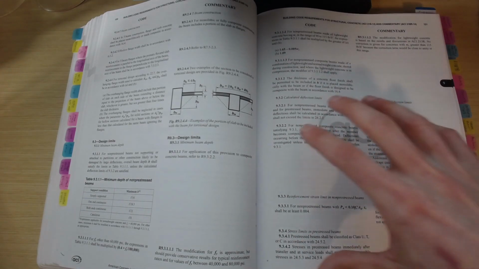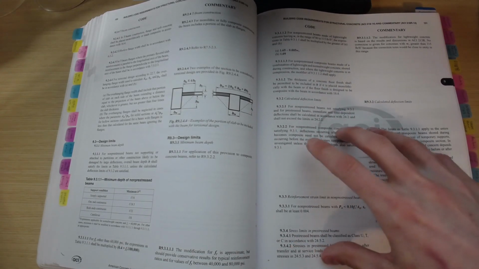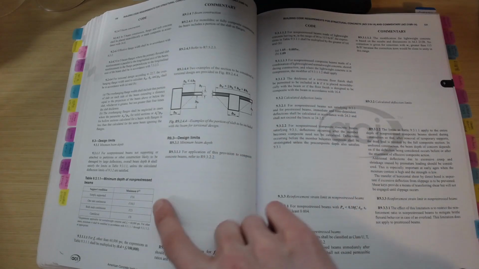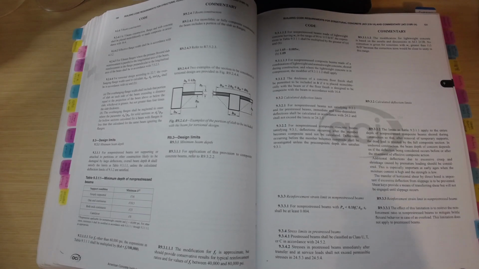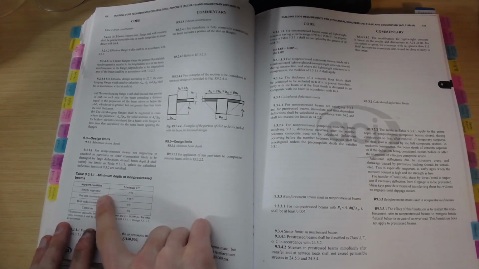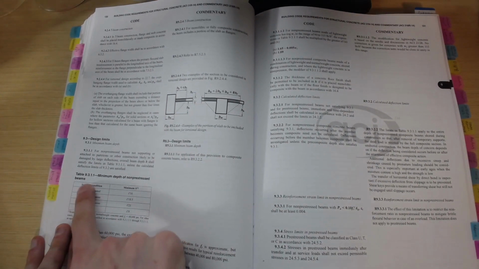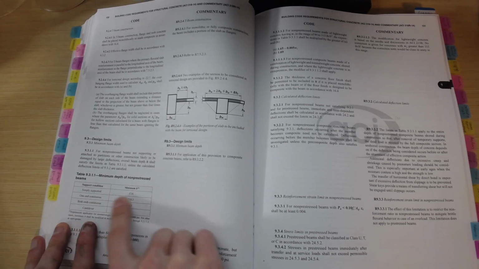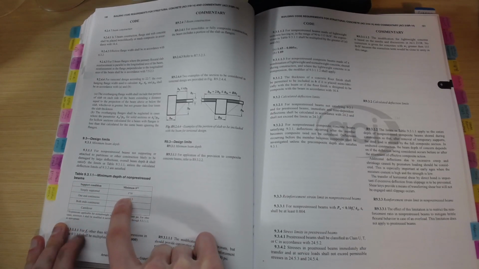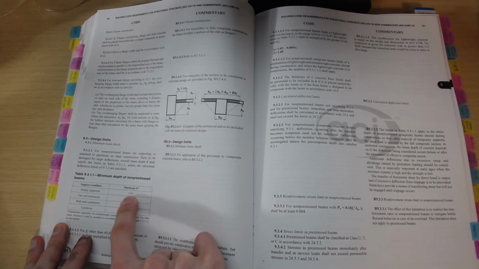The equations might make a scenario work, but it's not all just about equations. It's about following the code and what the code dictates. So you have a minimum depth obligation. You might be able to make something work for a beam that's 12 inches deep, but if you have a 20-foot span, and say the beam is simply supported on each side, you need to take your length of 20 feet and divide that by 16.